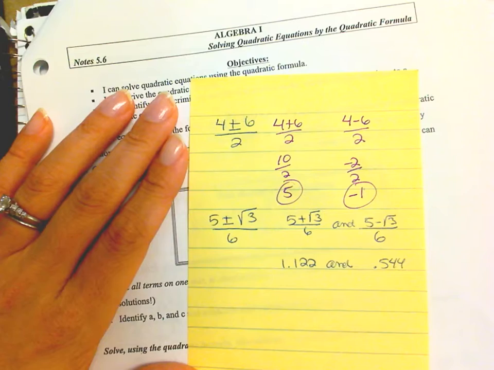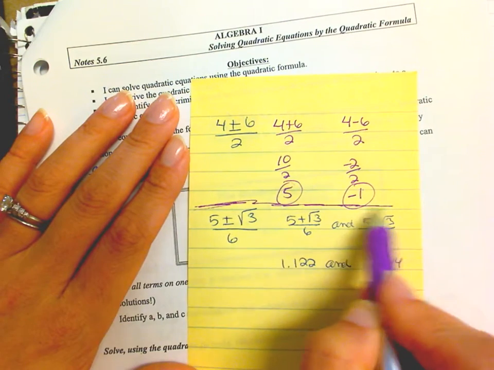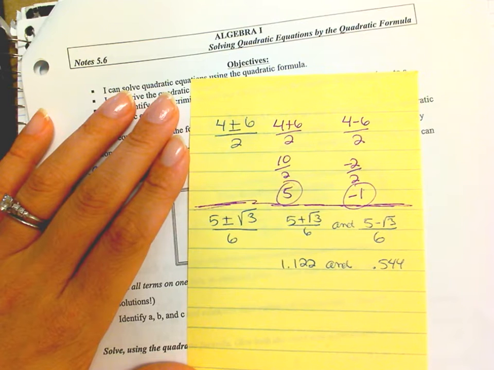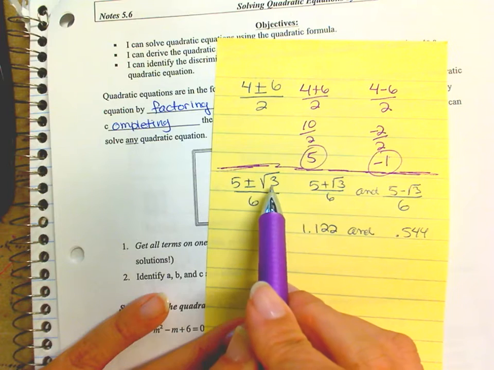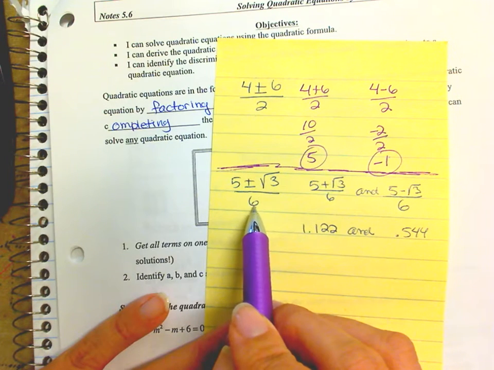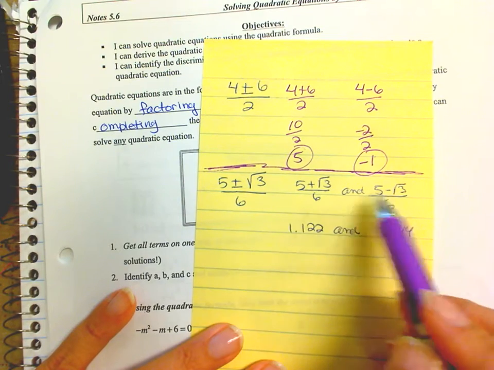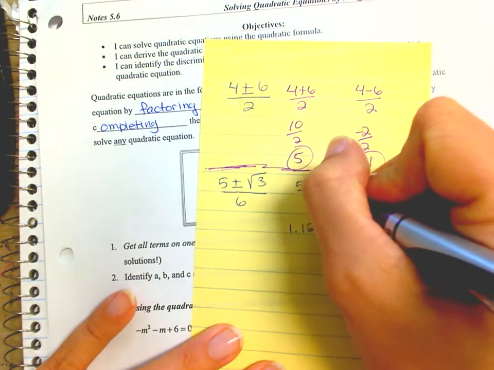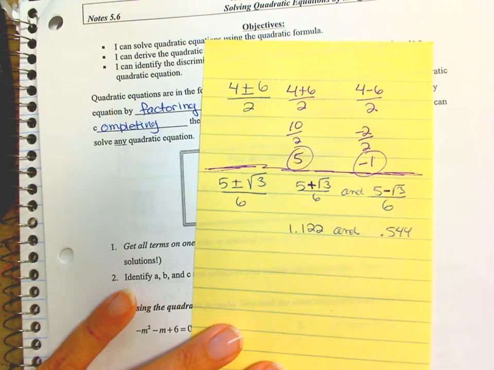Most of your work today does not work out really nice and pretty because what you're doing is the quadratic formula, and a lot of times you use the quadratic formula if it doesn't factor well, meaning the answers probably aren't pretty nice numbers. So in this case, you're going to come out with something like 5 plus or minus radical 3 all over 6. So that's where you're going to split it up, and you're going to do 5 plus radical 3 over 6 and 5 minus radical 3 over 6. So this being the difference between the two equations.